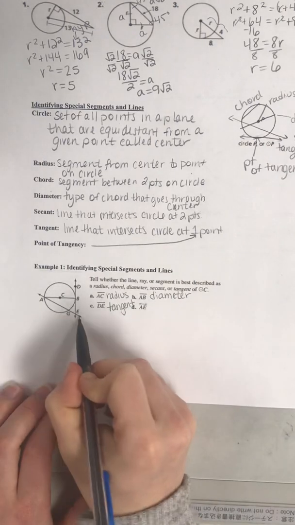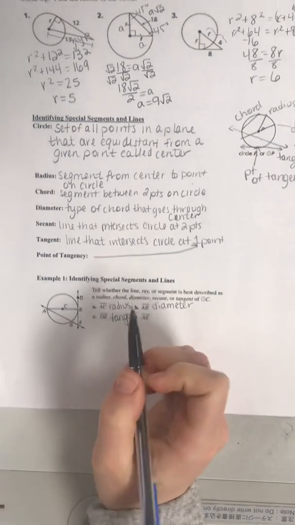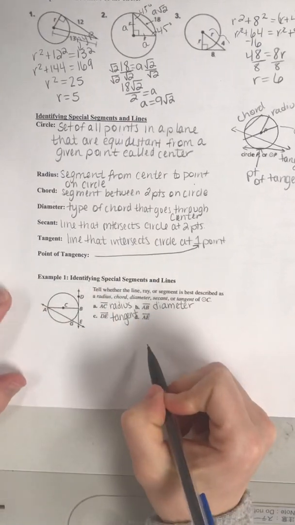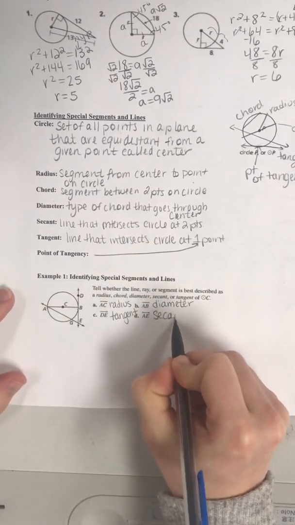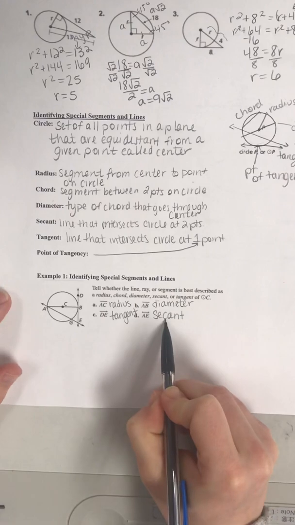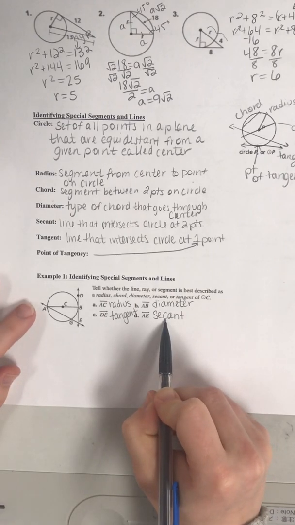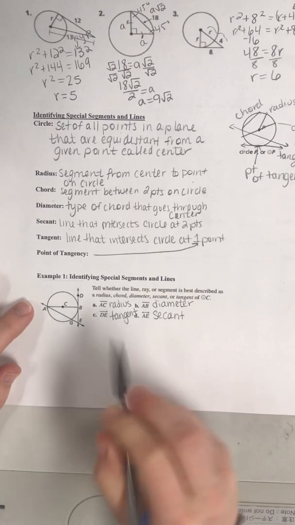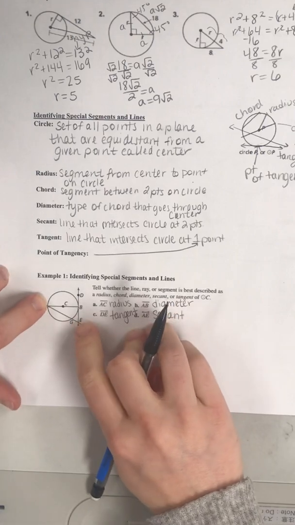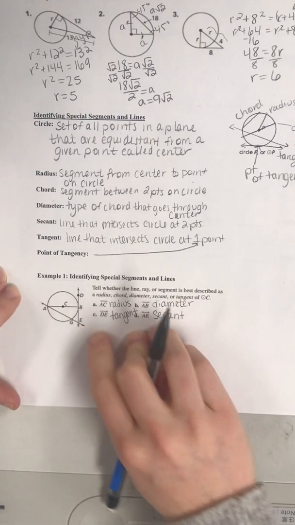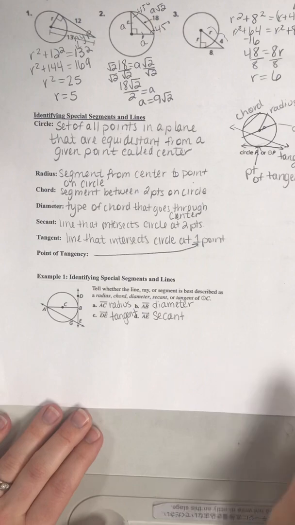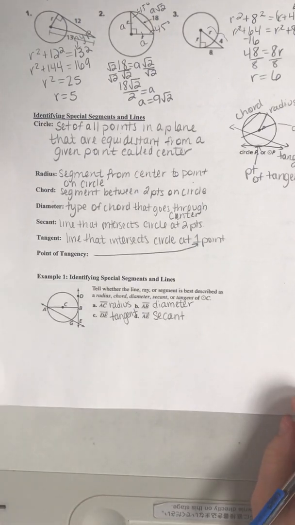And then A to E, it goes through the circle and touches at the 2 points, but it continues on, so it's going to be a secant. So be careful with the difference between a secant and a tangent, and a chord, right? A chord is going to stop from A to G, okay, whereas a secant is going to keep going on because it is a line.